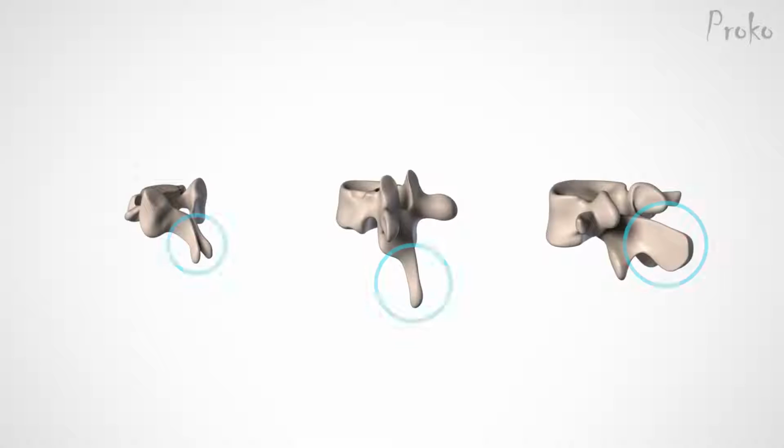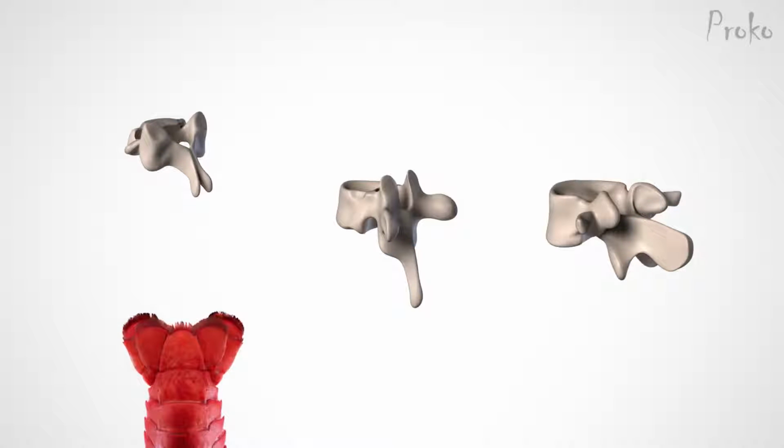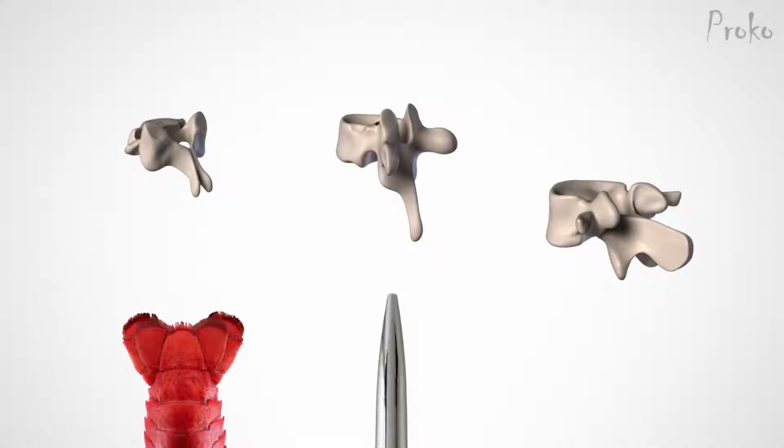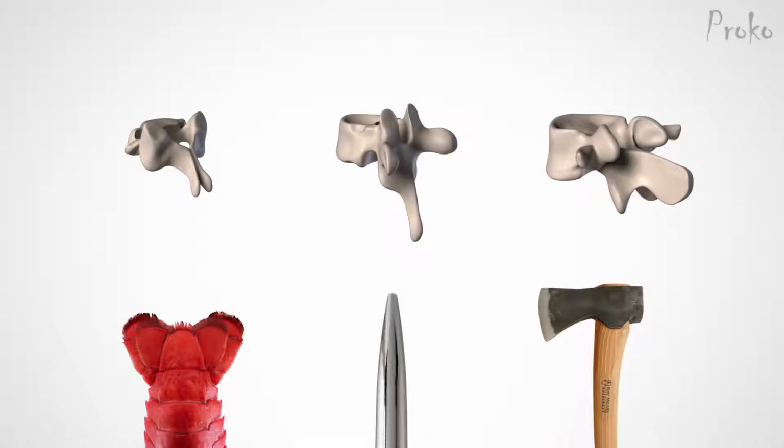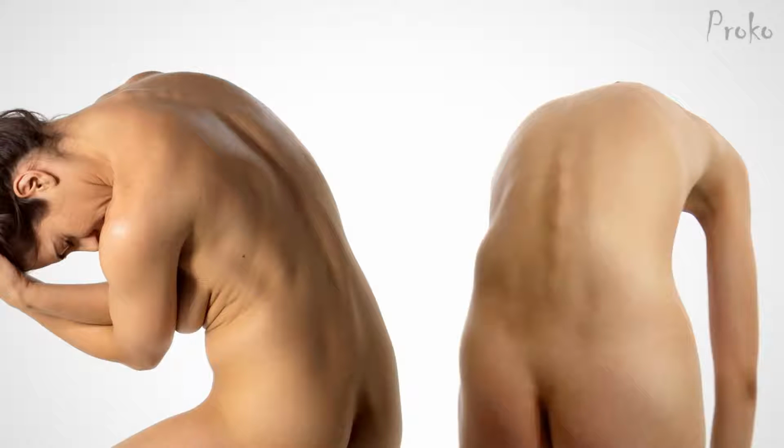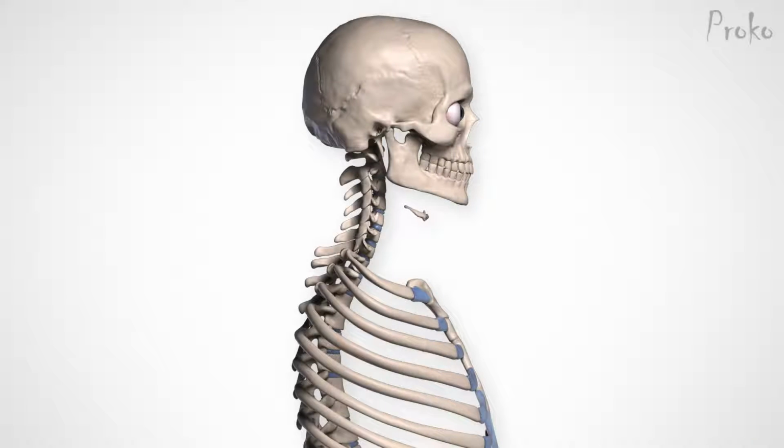The shape and angle of the spinous process changes as we move down the spine. The cervical spinous process fans out like a lobster tail. Thoracic is like a long spike. And the lumbar is like the blade of an axe. But these shapes are not observable on the surface. We can only observe that the thoracic are pointy and the lumbar are longer. The first 6 cervical aren't visible at all.